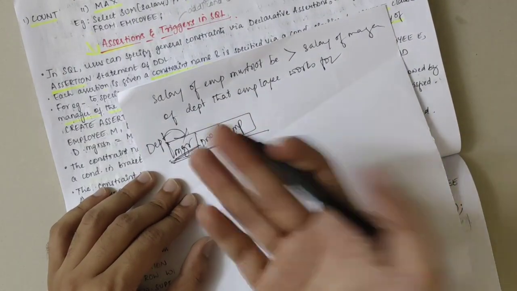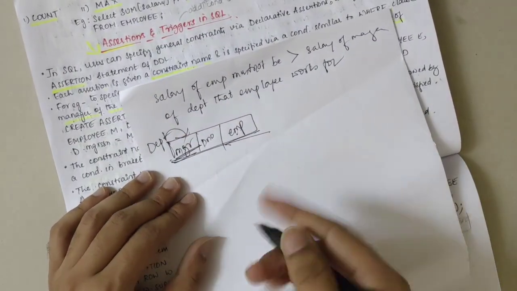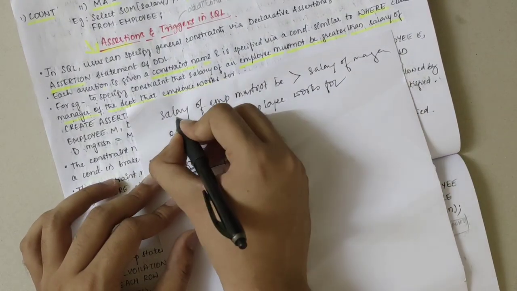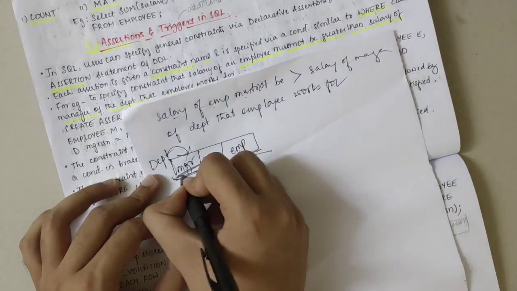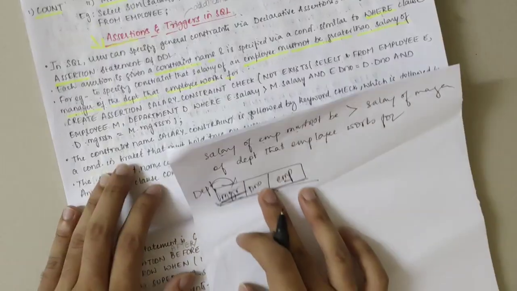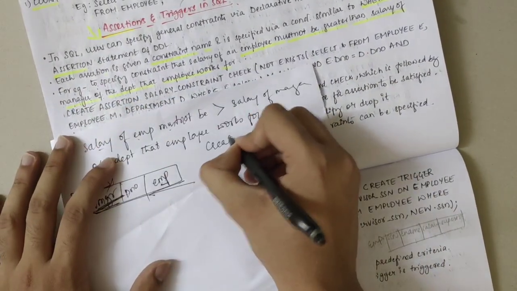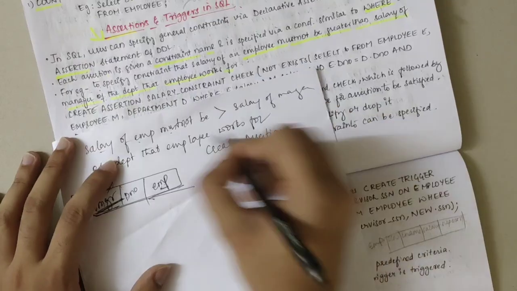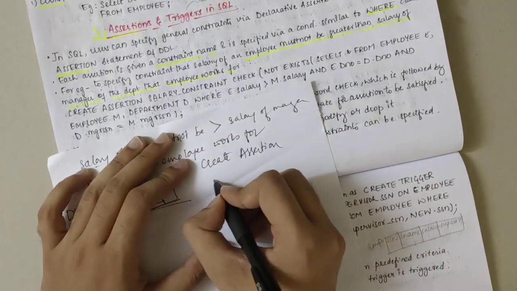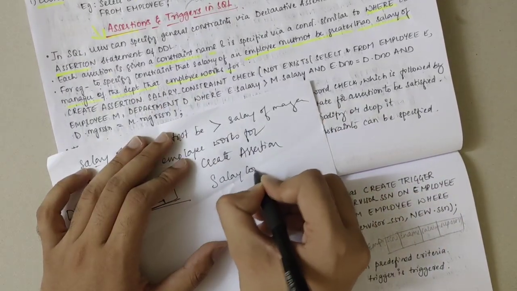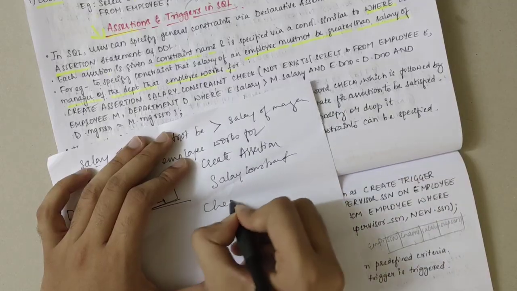In the department, the manager is also an employee, and the employee is an employee. So here they are saying that the salary of employee should not be greater than the salary of manager. Okay, let's write the assertion query for this. First we'll write create assertion, followed by that we'll specify the assertion name, that is salary constraint, and check.